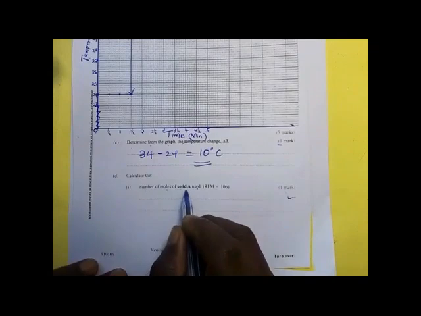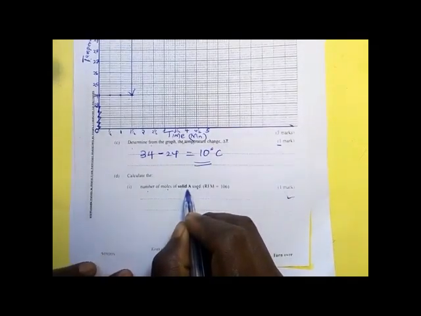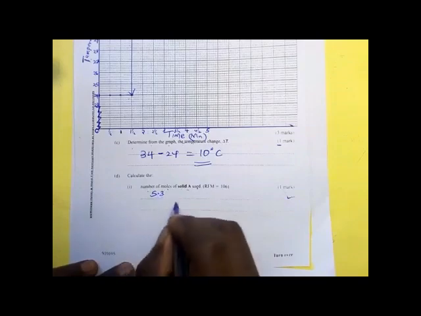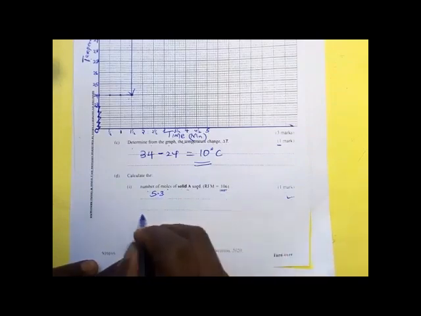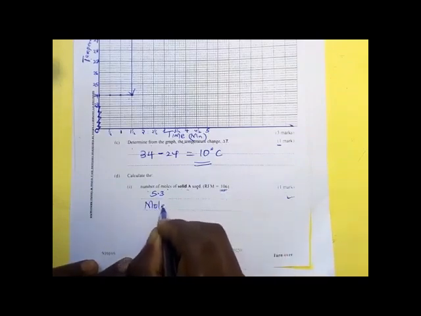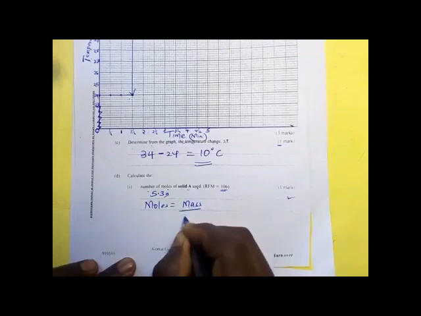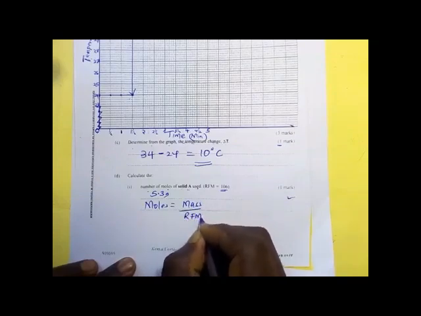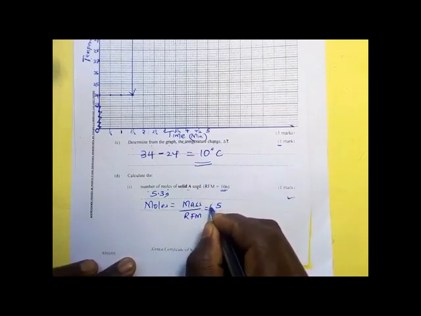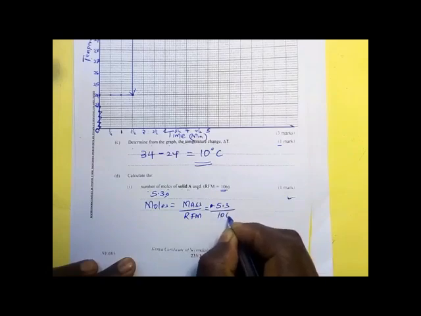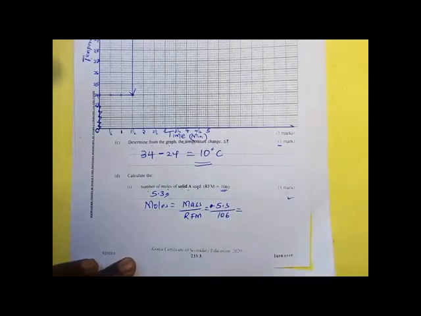So the mass of solid A is 5.3. And the RFM is 106, but we know moles equal to mass over RFM, which is 5.3 divided by 106.